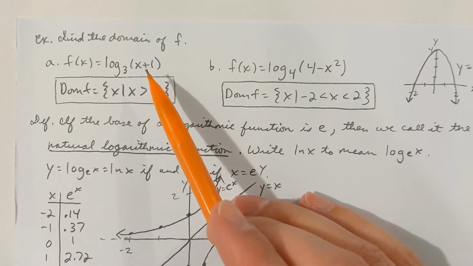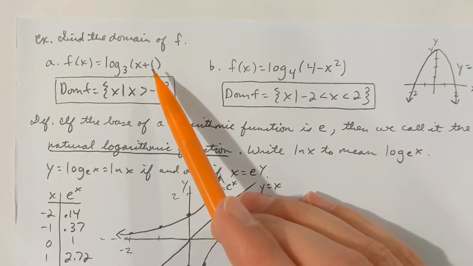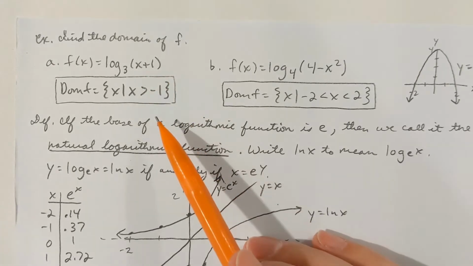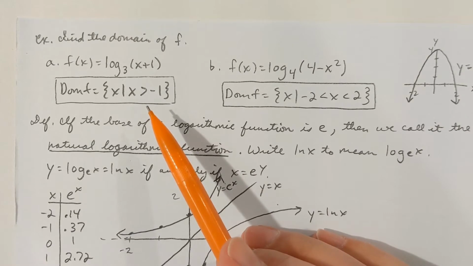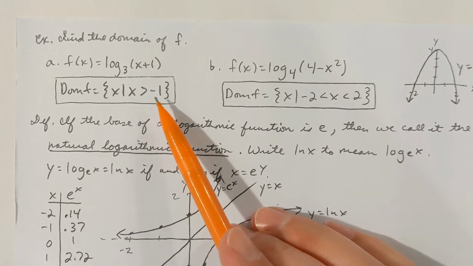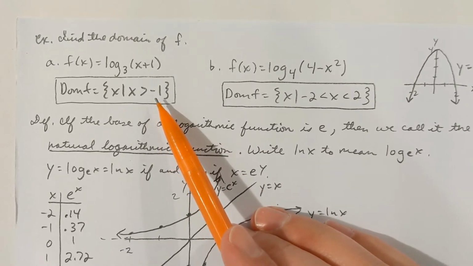So in this problem, I would want x plus 1 to be positive. Well, if x plus 1 is greater than 0, that would mean that x would have to be greater than negative 1 for the domain.